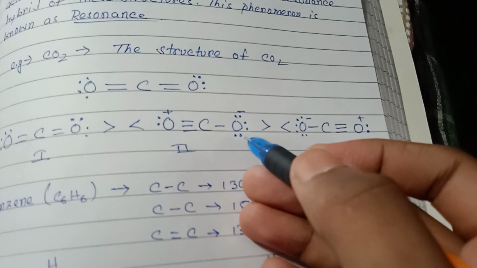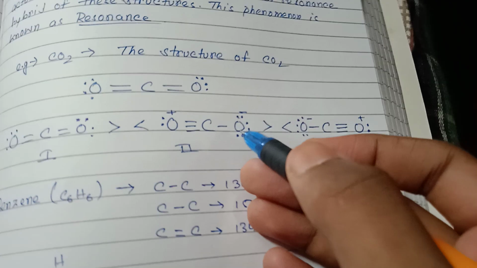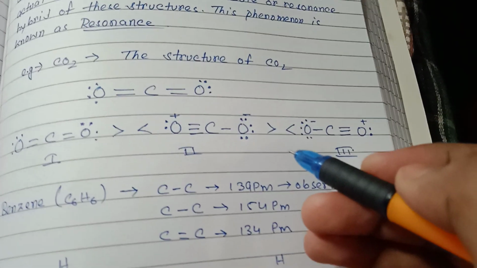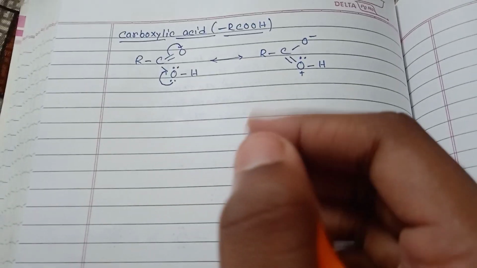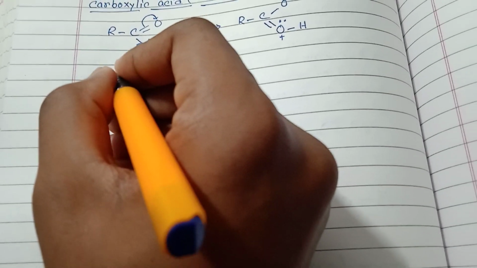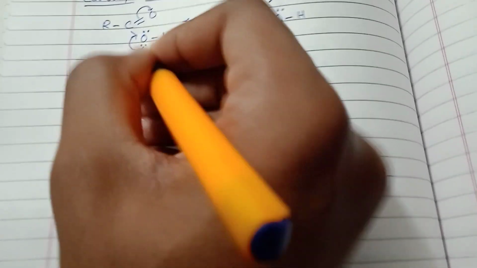I am sorry, I have told that there are 3 pairs. There are total 6 lone pairs of electrons in the oxygen, and here is 4. Make it right, please. Let me take another example, acetate ion.